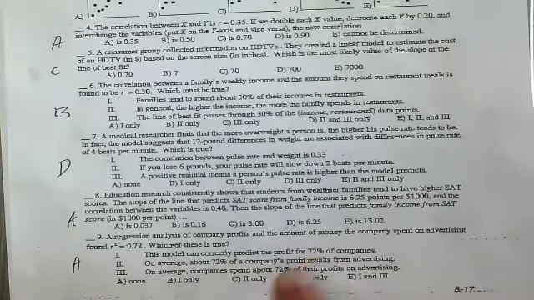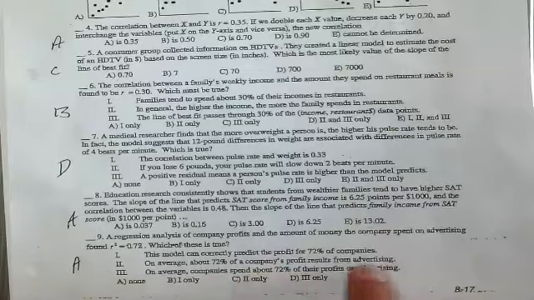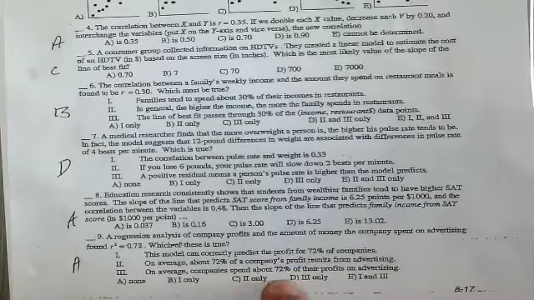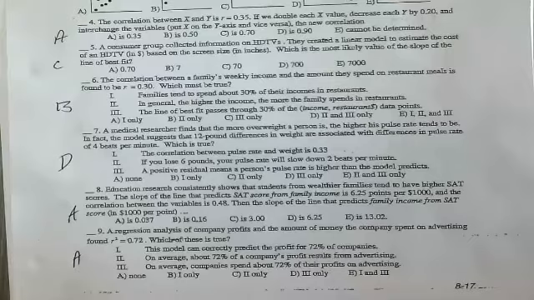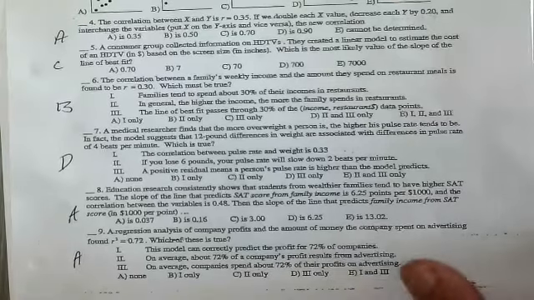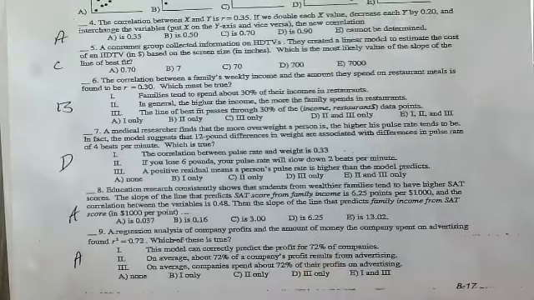No. On average, about 72% of profits result from advertising? No, that's not what it's saying. On average, companies spend about 72% of their profits on advertising? It doesn't say that either. That's not what R squared means. The answer is none. It's the coefficient of determination: about 72% of the profits can be accounted for by the variability in the amount spent on advertising.